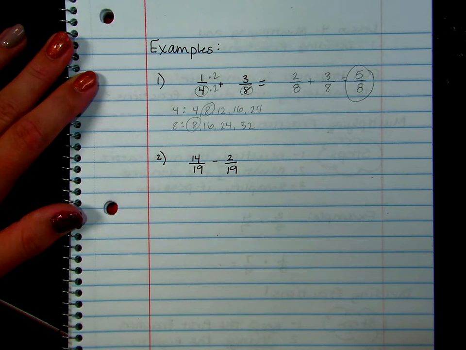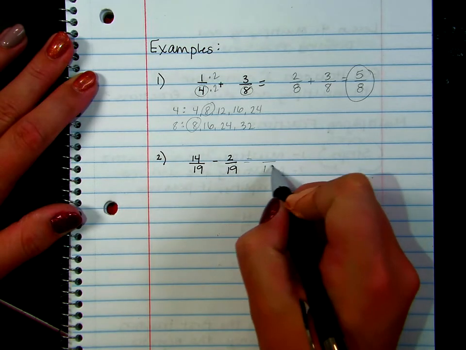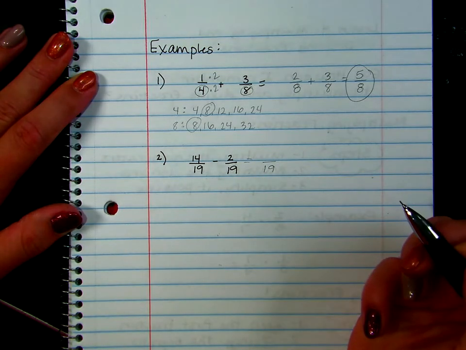Now for question number 2, we have 4/19 minus 2/19. Always ask, is the denominator the same? In this particular case, yes it is. So we're going to keep our denominator the same. We don't have to make any changes to it. It's going to stay as 19.